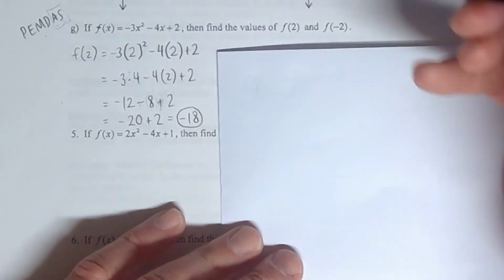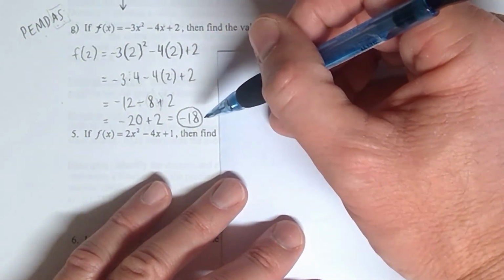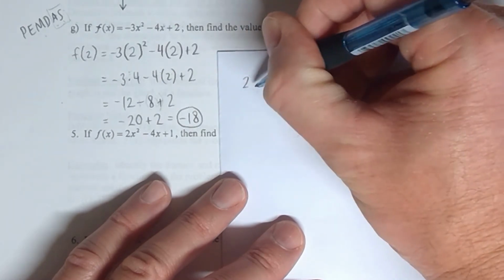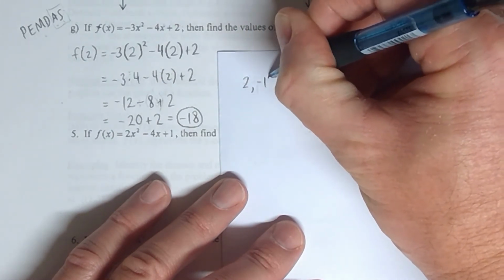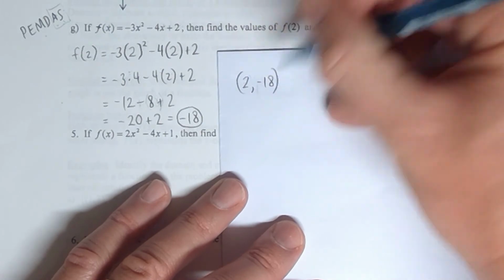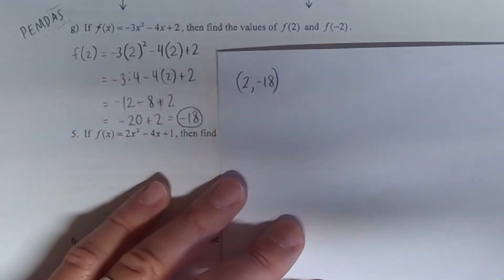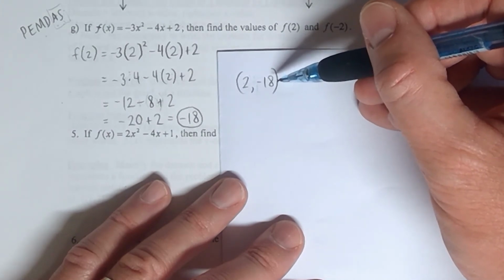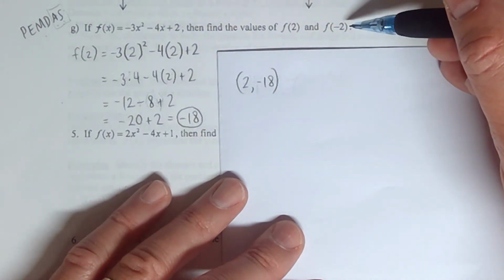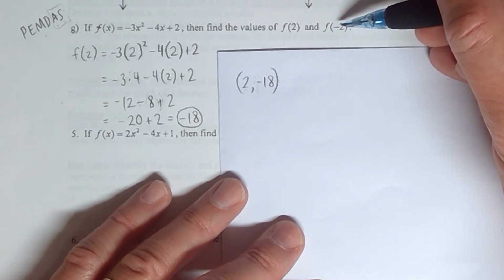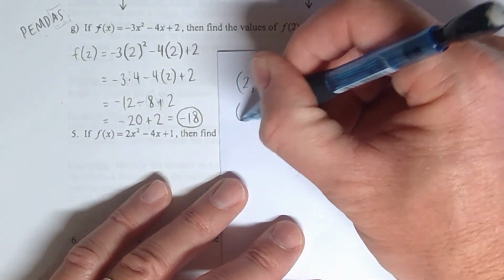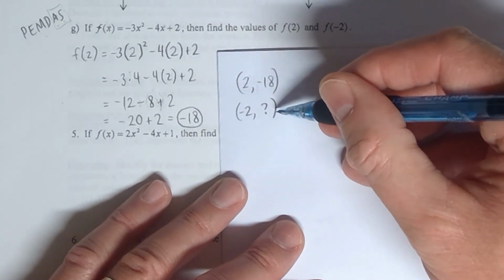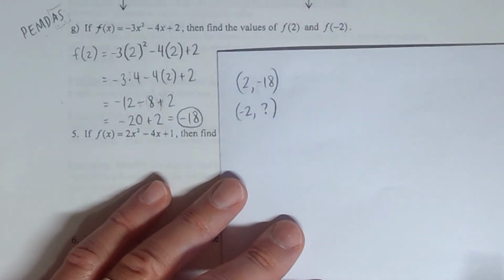What we just accomplished here, the whole reason why we computed this is because we just showed that 2 pairs up with negative 18 for this function. Remember, functions are sets of ordered pairs. We just found one of them. We can find more of them by plugging in more numbers. If I now plug in negative 2, I can then figure out what number goes with negative 2. And I'm going to find that out right now.